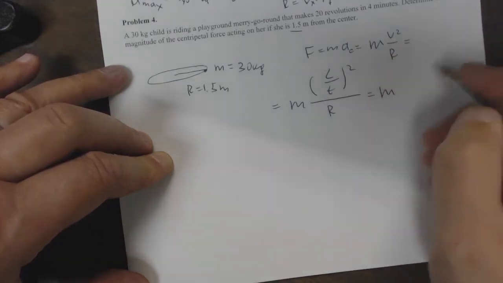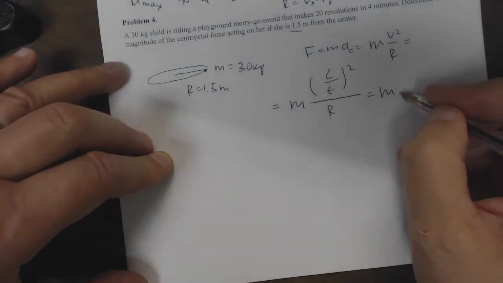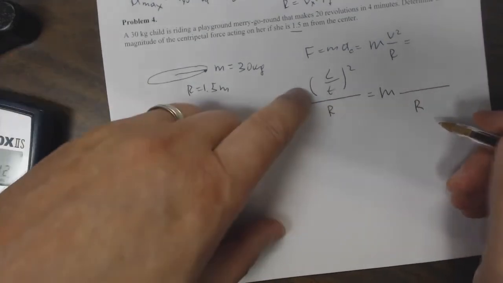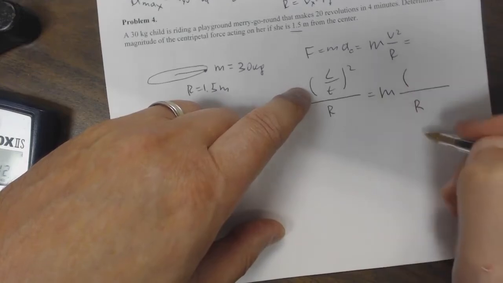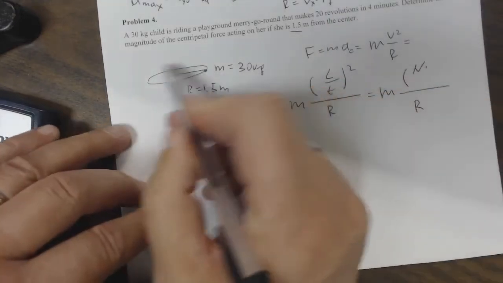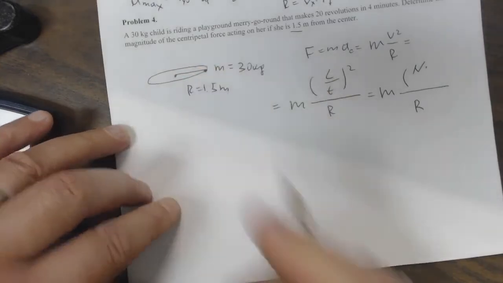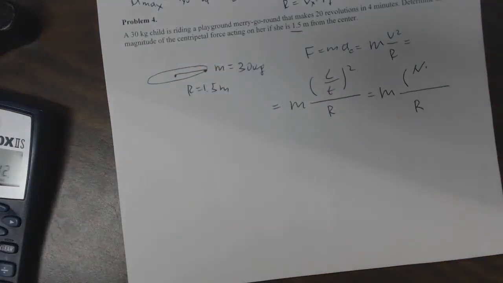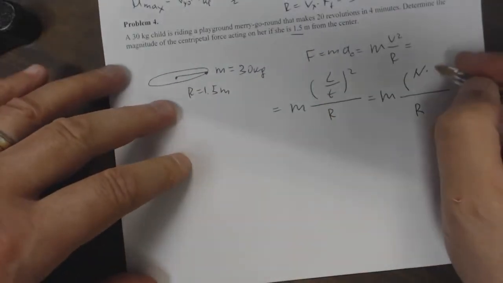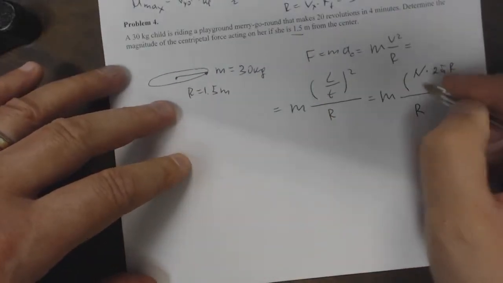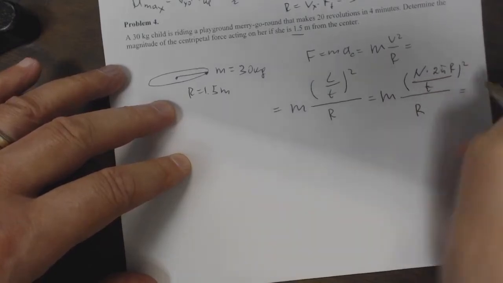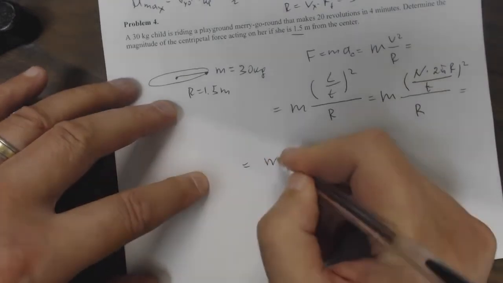And how do we get the speed? Well, there's always more than one way to do it, but 20 revolutions, we can count the revolutions. One revolution means distance traveled equals the circumference 2 pi r. I gotta learn how to write better.